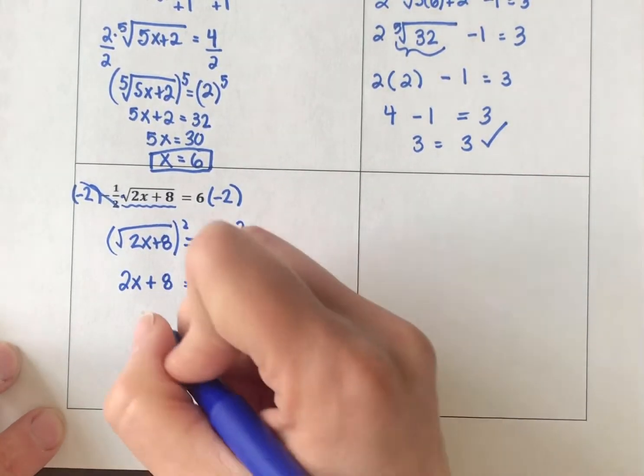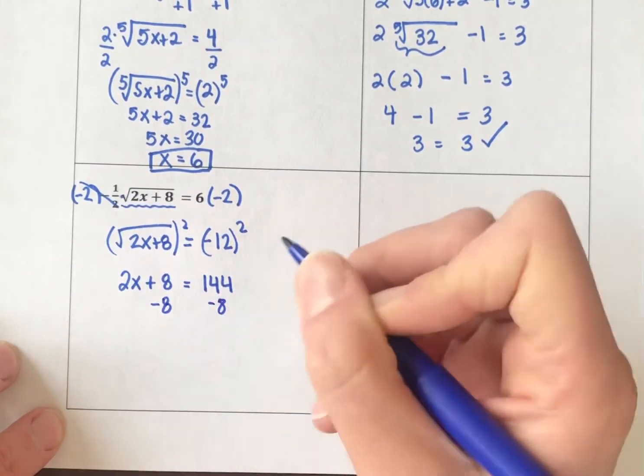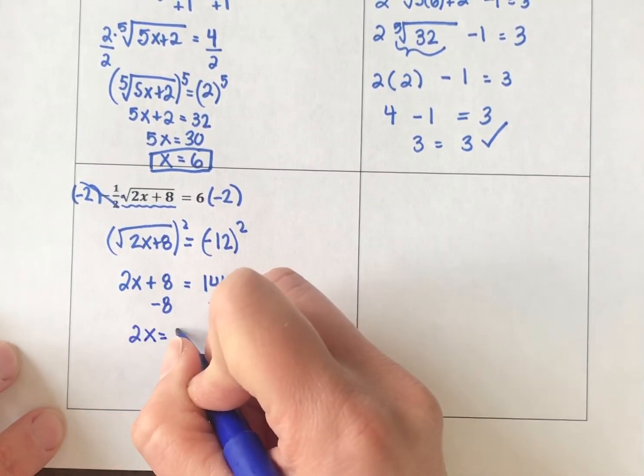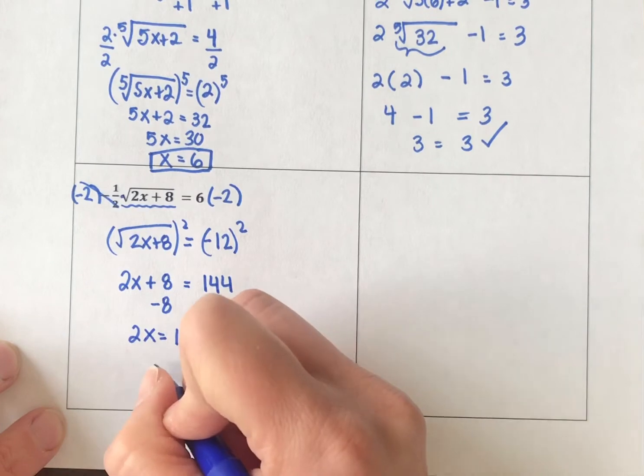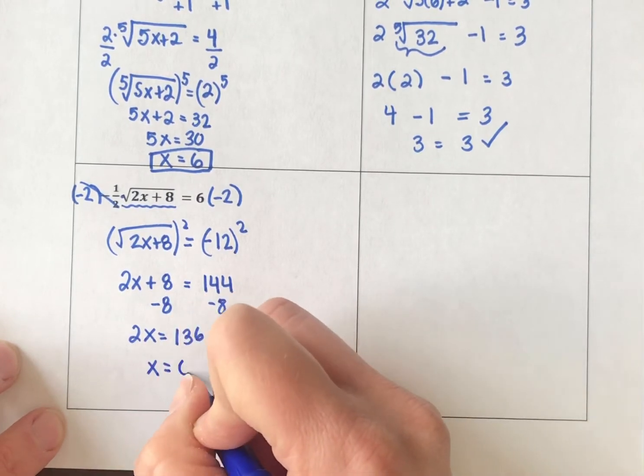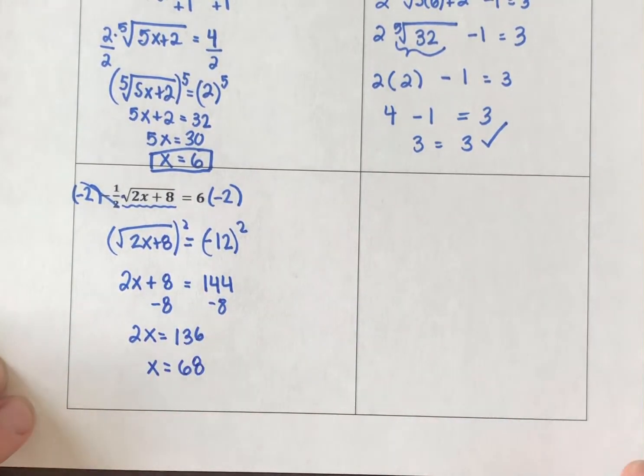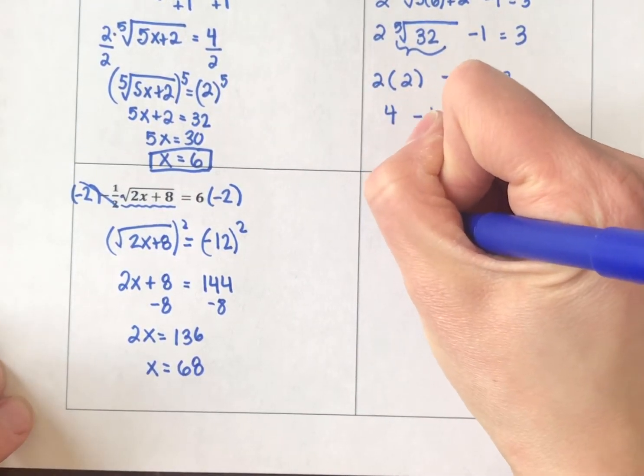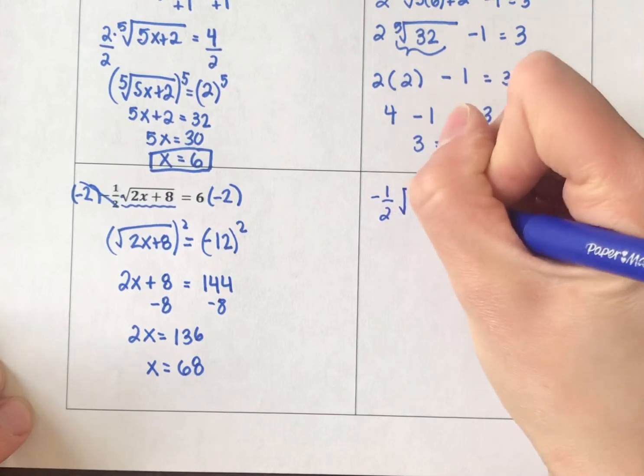And I'm going to continue solving. So I'm going to subtract 8. I'll get 2x is equal to 136. If I divide each side by 2, I get x being 68. So we want to check the solution. I'm going to plug 68 back into the original problem.